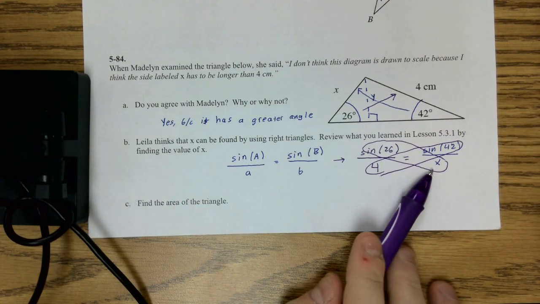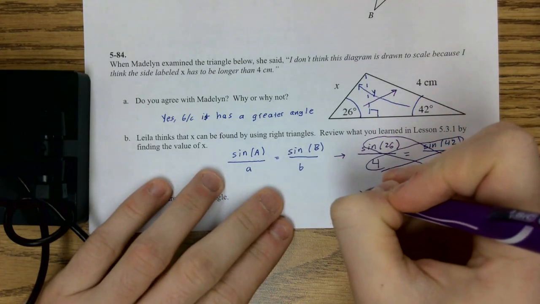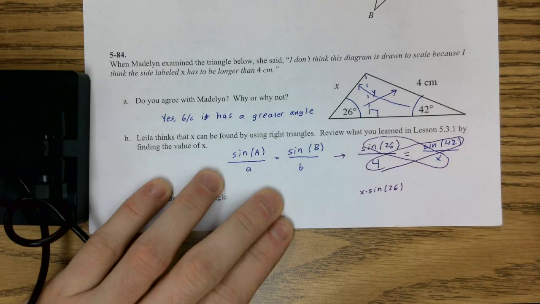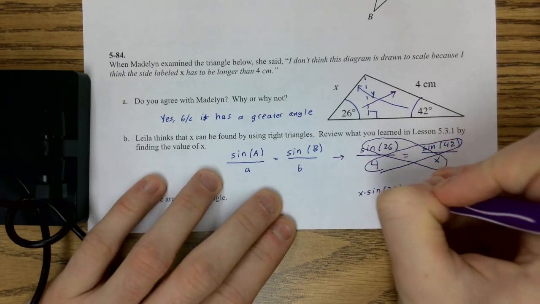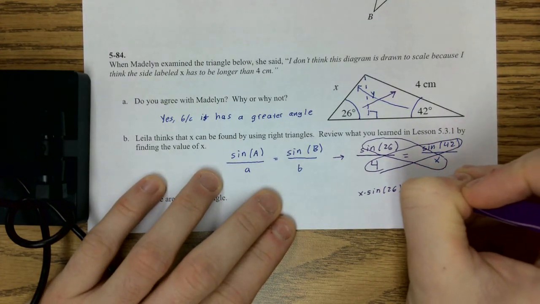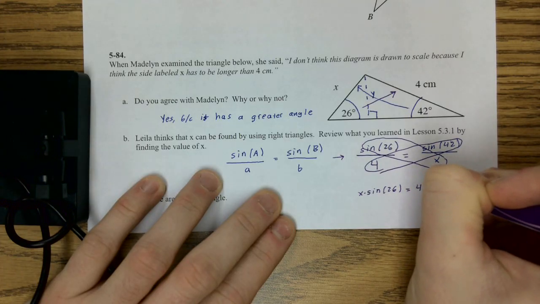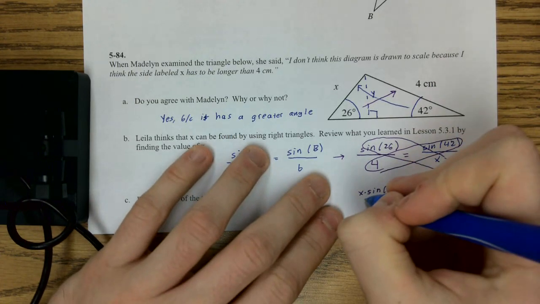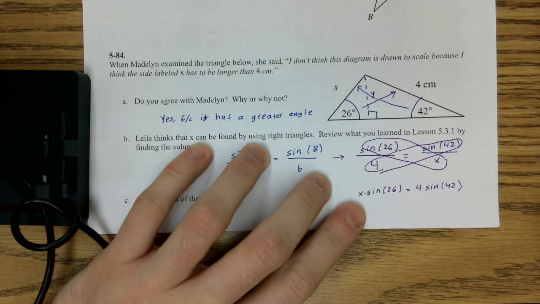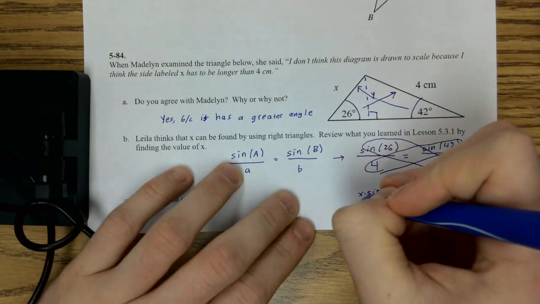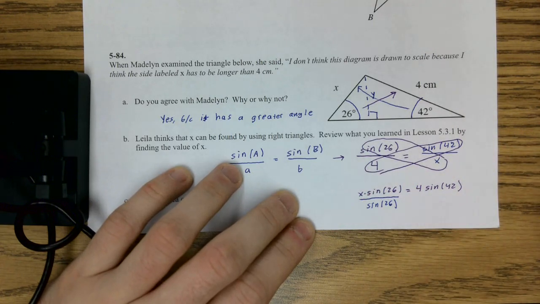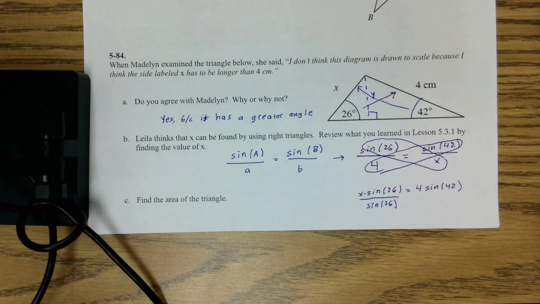So in this case, I have x multiplied by sine of 26. Now I'm going to write them together and multiply, equal to 4 times sine of 42. Now, this looks like a big mess, and you might think this doesn't look good. Well, have no fear, because to get x alone and solve for that missing side length, I'm going to divide by sine of 26.